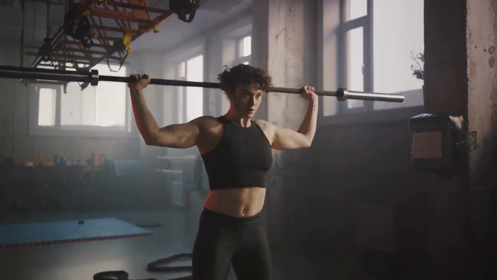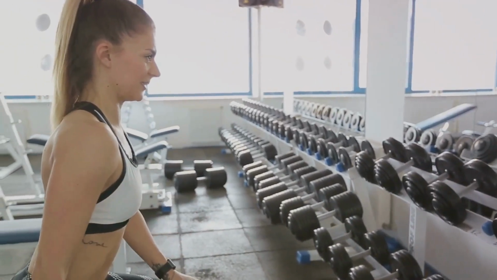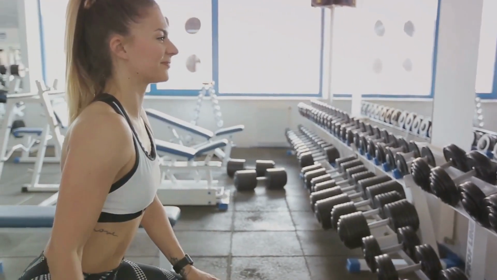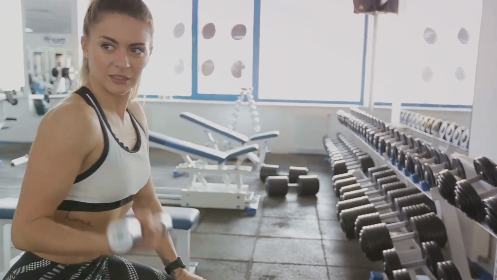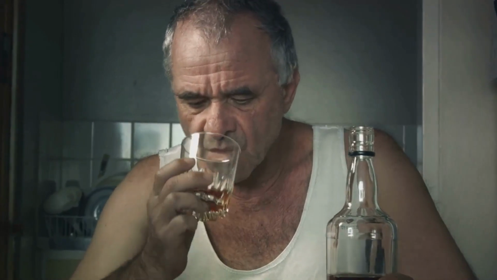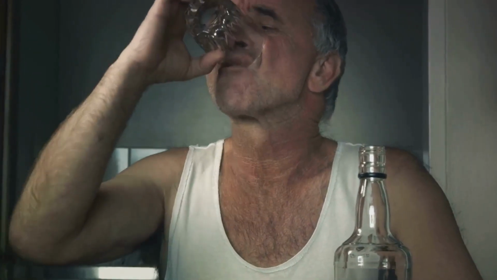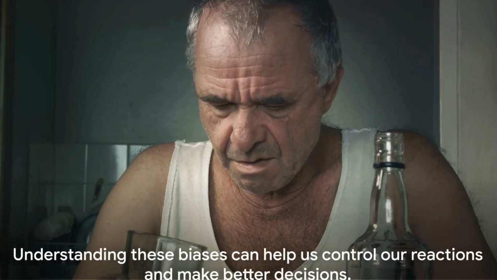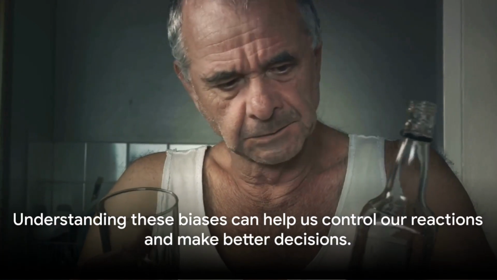The use it or lose it tendency refers to our mental and physical abilities. If we don't use them, they weaken over time, just like muscles that atrophy from lack of exercise. Finally, the drug misinfluence tendency is the bias where drugs and alcohol distort our thinking. It's why you shouldn't make important decisions under the influence. Understanding these biases can help us control our reactions and make better decisions.